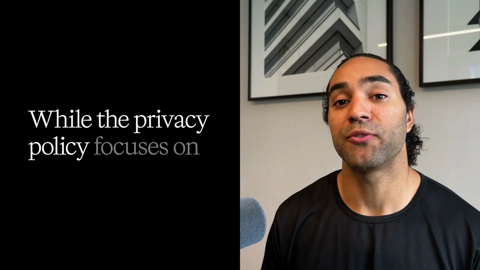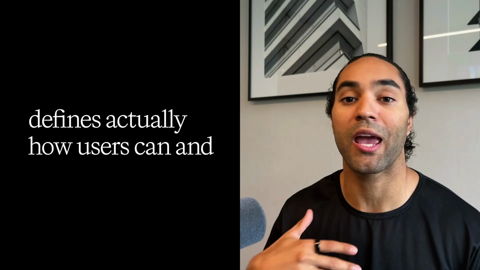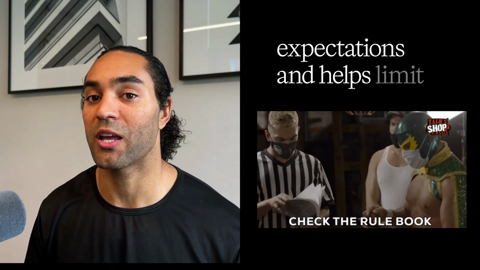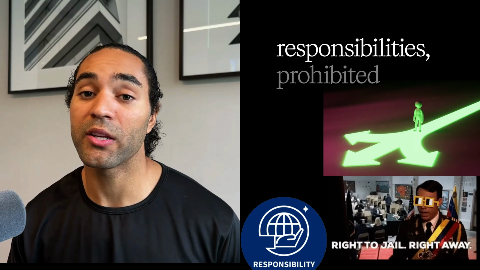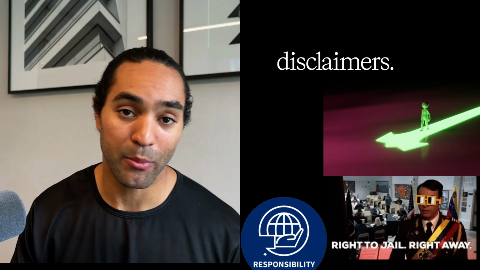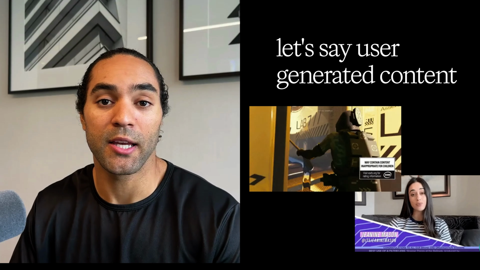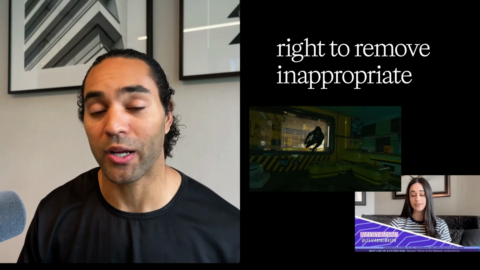While the privacy policy focuses on data collection, the terms of use defines how users can and cannot interact with your app. This document sets expectations and helps limit your liability. Think of it as a rule book for your app. It covers topics like user responsibilities, prohibited activities, intellectual property rights, and legal disclaimers. For example, if your app involves user-generated content, your terms should clarify that users are responsible for what they post, and you reserve the right to remove inappropriate content.